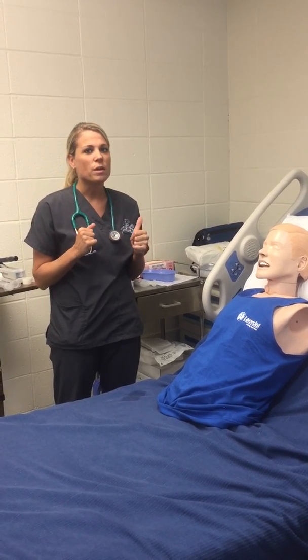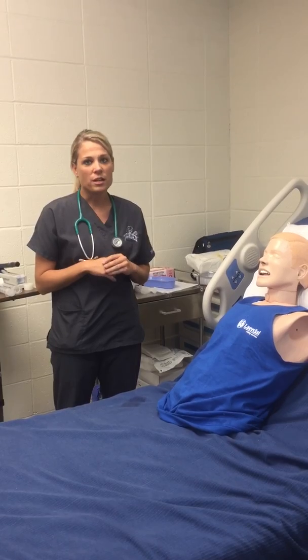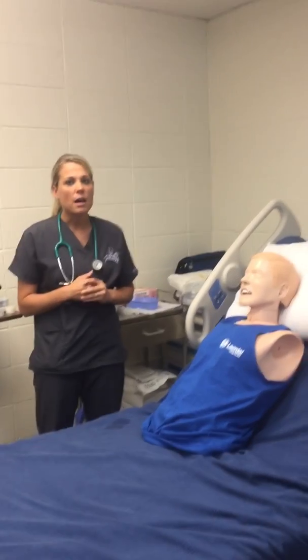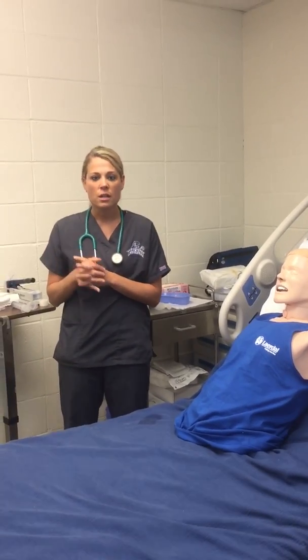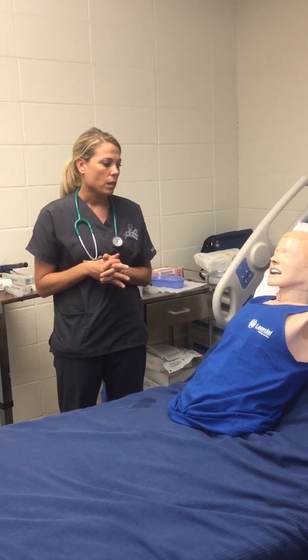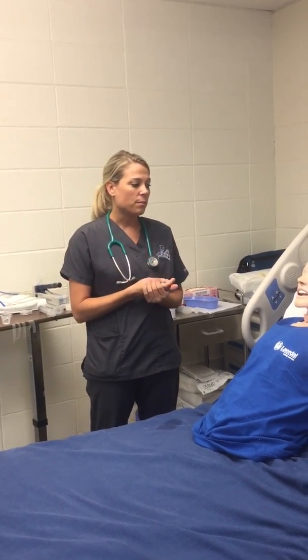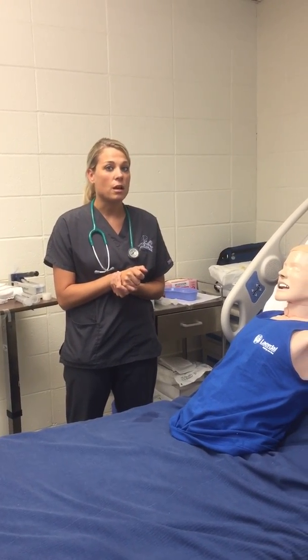go to the patient's room, introduce myself, and identify the patient with 2 patient identifiers. I would provide privacy. I would do hand hygiene, and I would explain to the patient what we will be doing and why it is necessary, and how the patient can cooperate during the procedure.